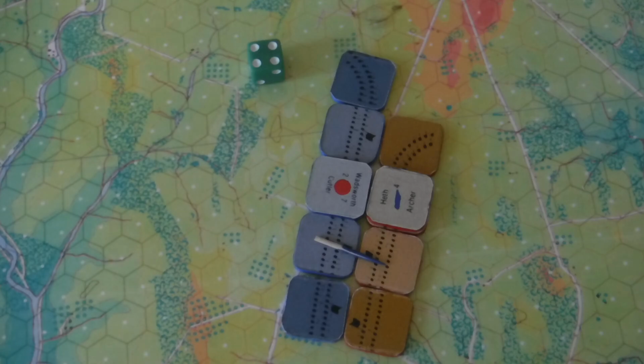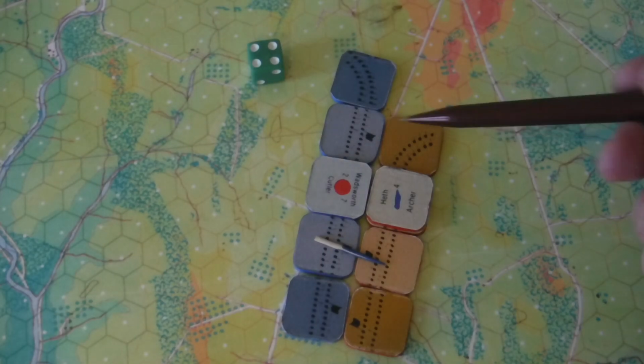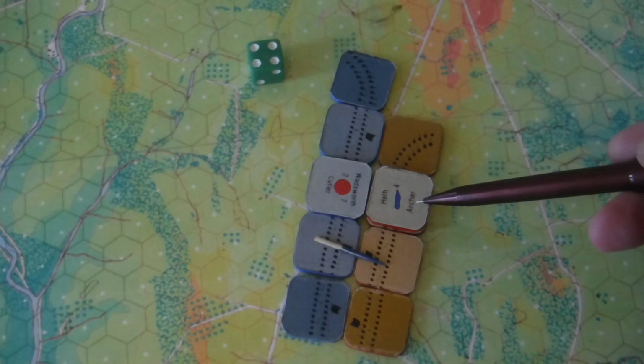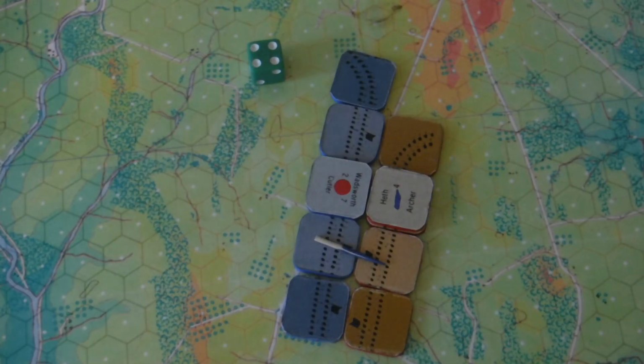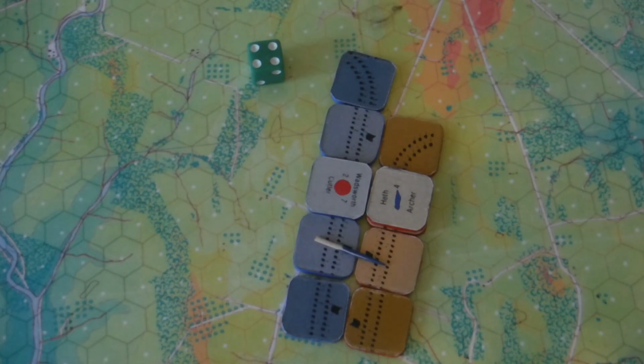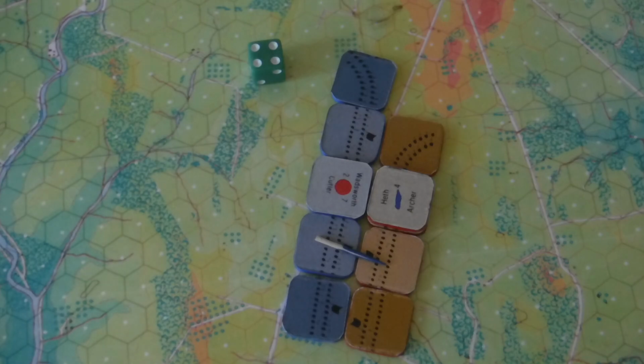Step 3. Both players determine the assault strength of the assaulting and defending units. So the phasing player and the non-phasing player calculate their assault strengths. Step 4. The phasing player compares the assault strengths as a difference. In other words, there's going to be subtraction.